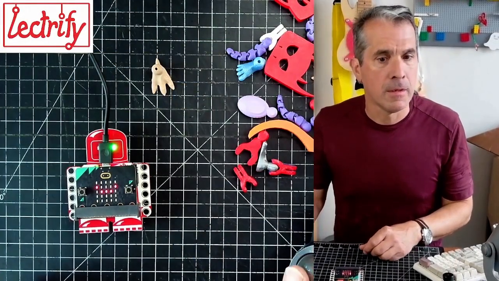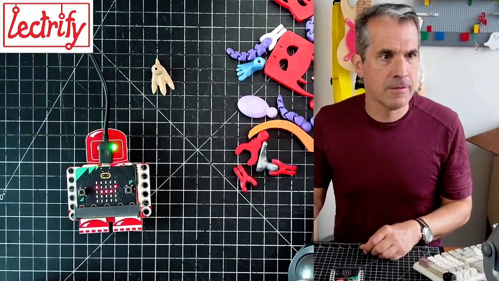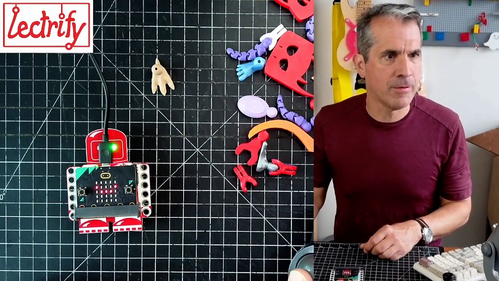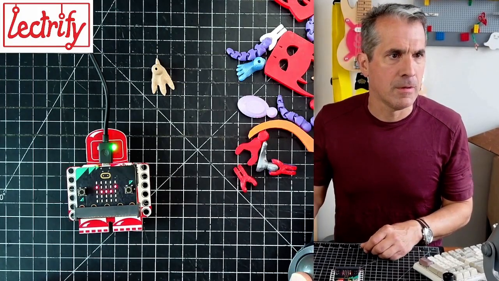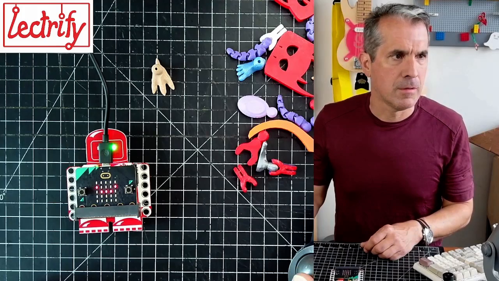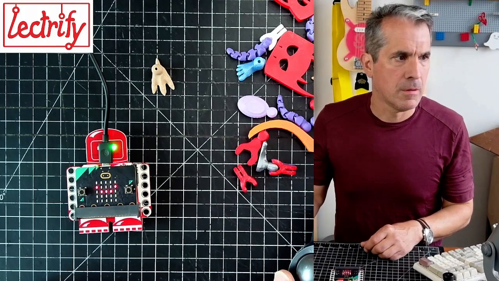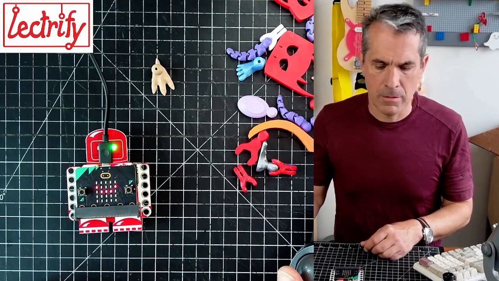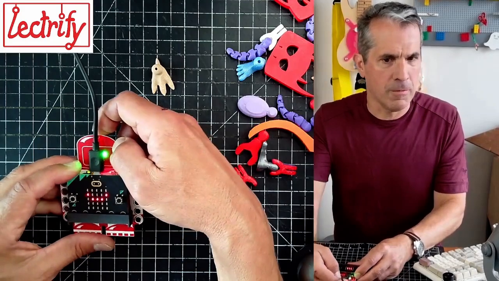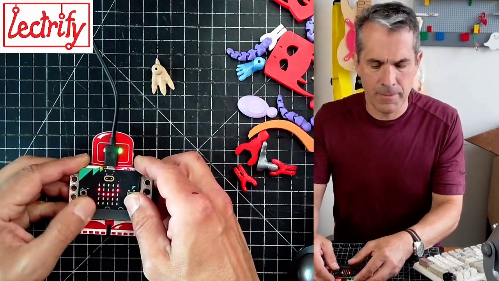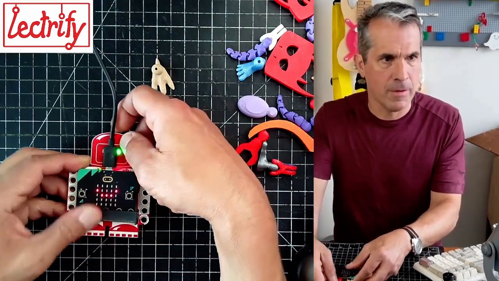Oops. Connection failed. Sometimes my microbit does not seem to connect. Let me unplug my microbit. Turn it off.